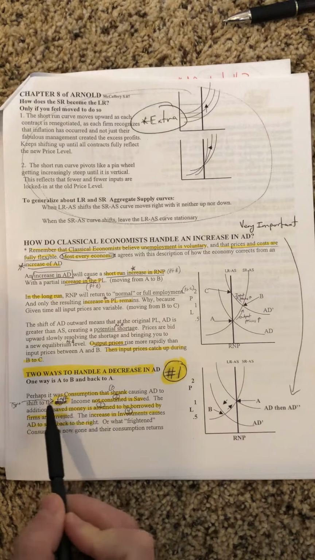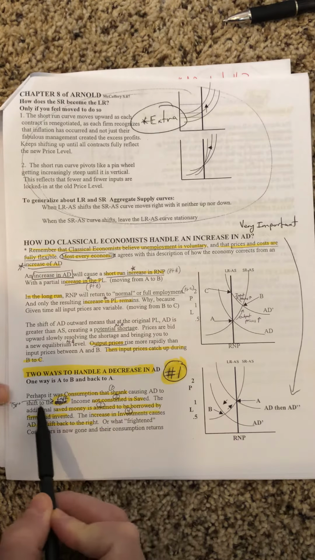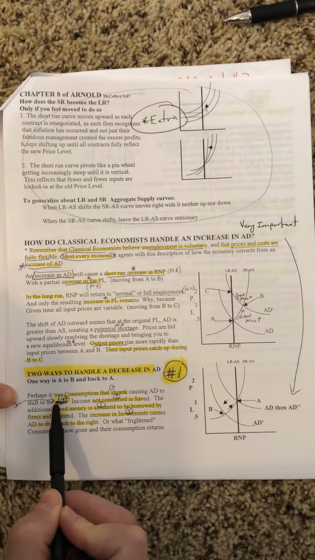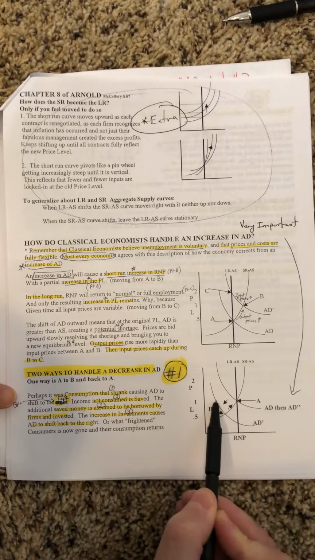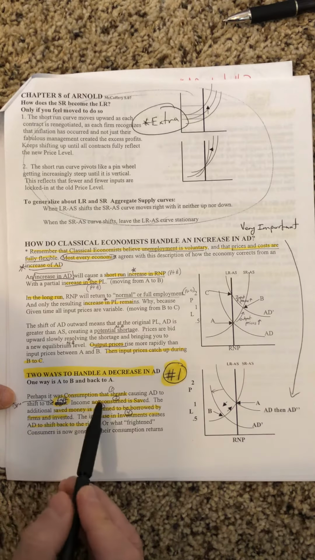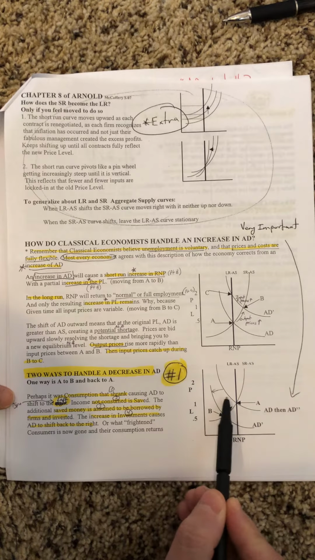So this first example says, perhaps it was consumption that shrank, causing aggregate demand to shift to the left. There's a typo in your packet, so make sure you correct that. It says to the right, but it actually shifted to the left. So let me go ahead and draw an arrow that is shifted to the left. What that means is consumption, so overall households, stop buying so many goods.